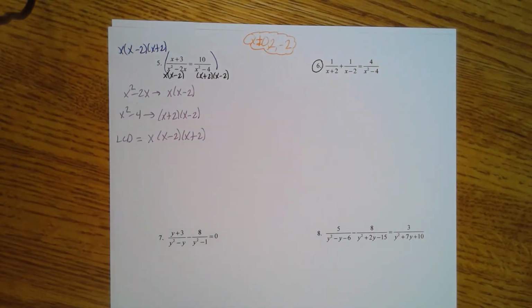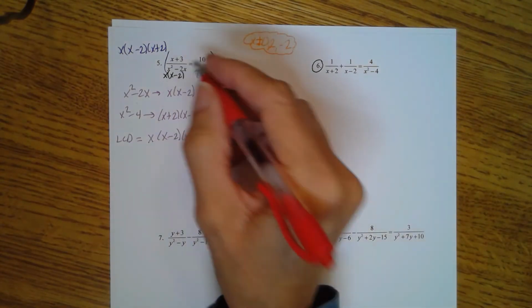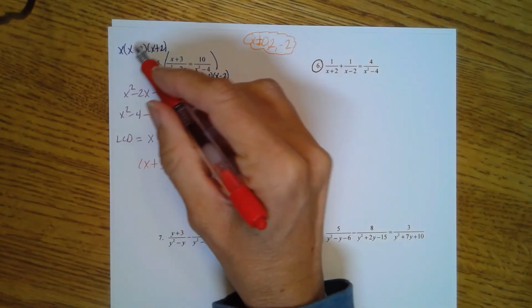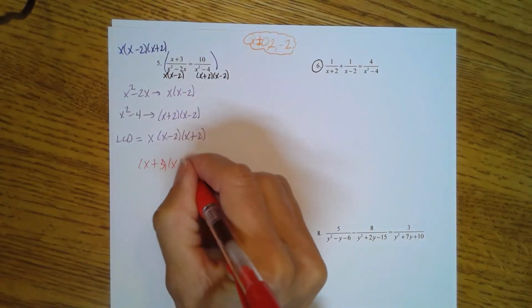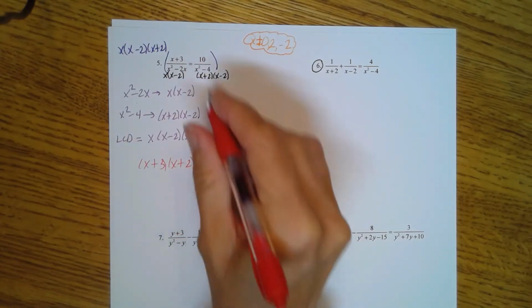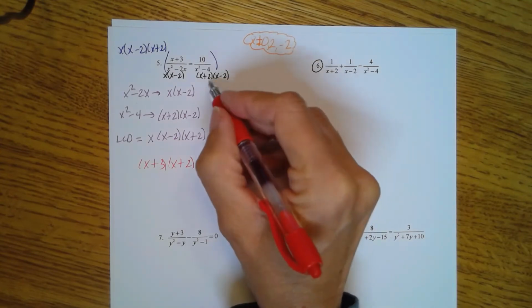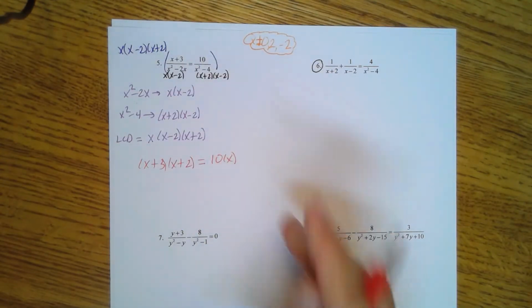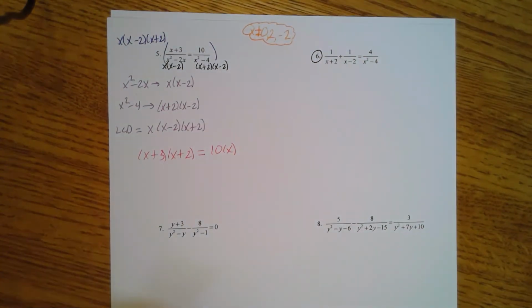So when I multiply by the LCD, what is the x plus 3 actually going to get multiplied by? Well, the x and the x minus 2 cancel, and I'm going to be left with an x plus 2. So it's x plus 3 times the x plus 2. On the other side, I have a 10 still, and the x plus 2 cancels, the x minus 2 cancels, so the only thing that did not cancel would have been the x.